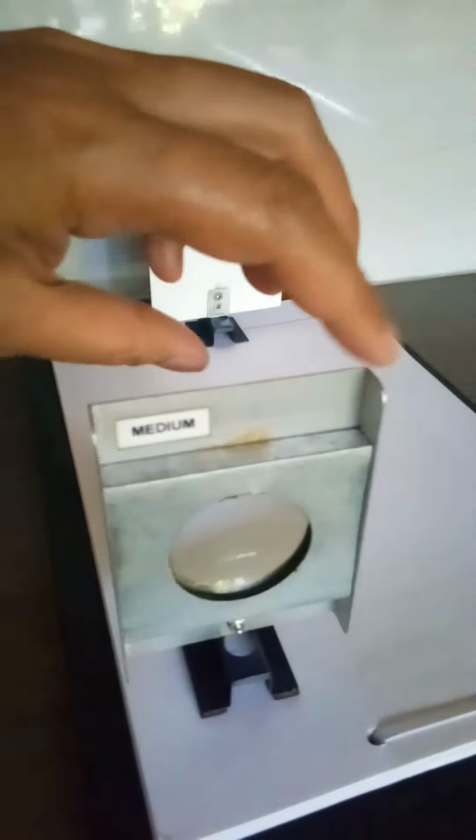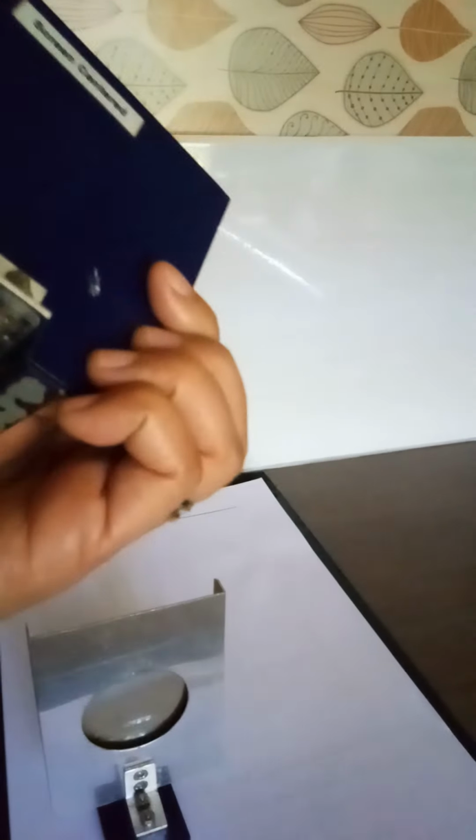So let's say I'll use the medium length convex lens for the demo. Okay, and then you have here your screen, no? It's just a white screen. Yan, screen. Tapos meron din siyang stand.